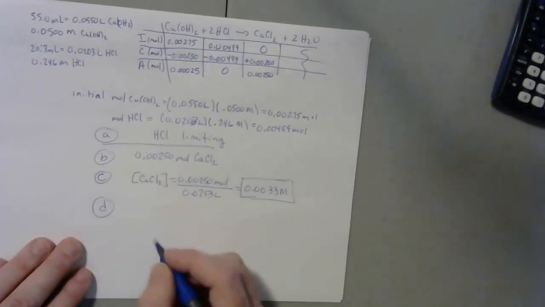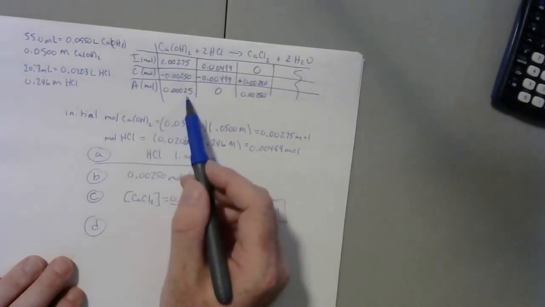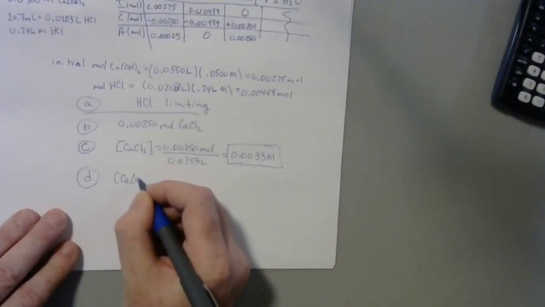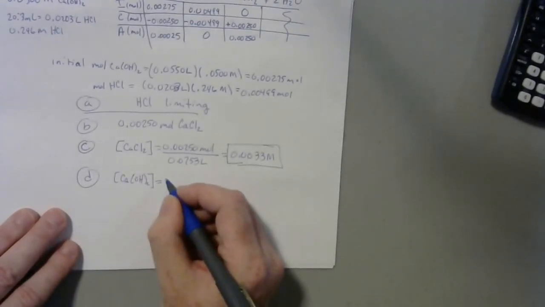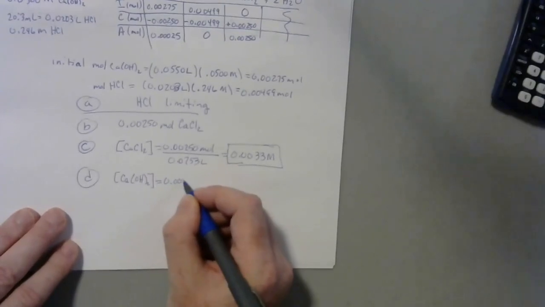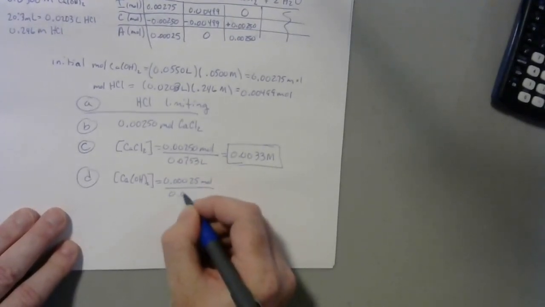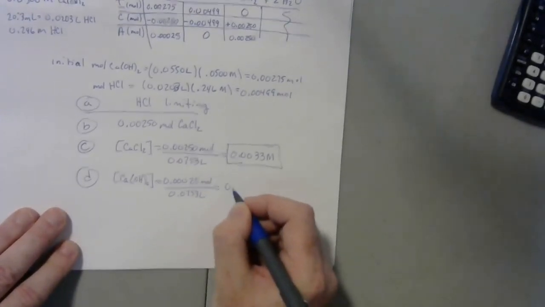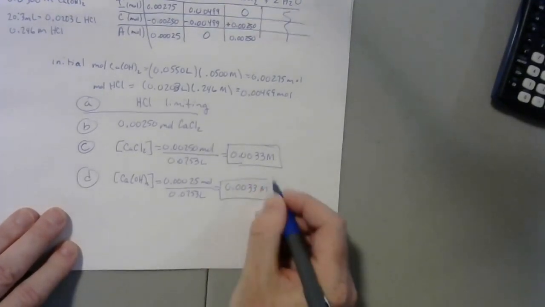D, molarity of the reagent in excess. Up here we see 0.00025. So we're going to use that. Concentration of the calcium hydroxide. And that's going to be 0.00025 moles divided by the same volume. So it's really factors of 10 in this particular case. It's going to be 0.0033 molar. And that's your answer.